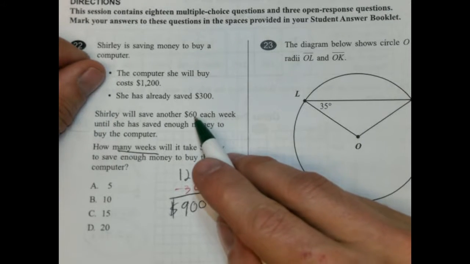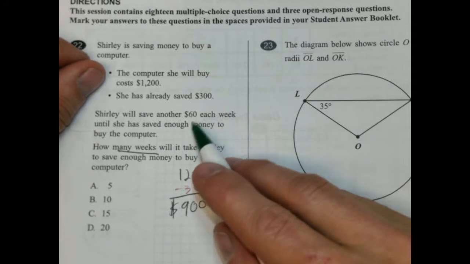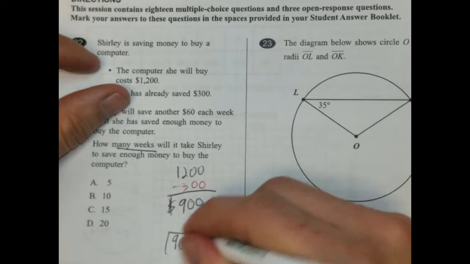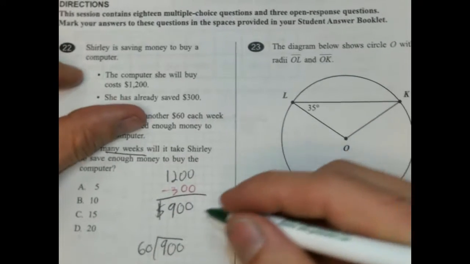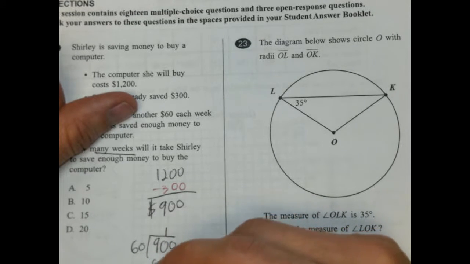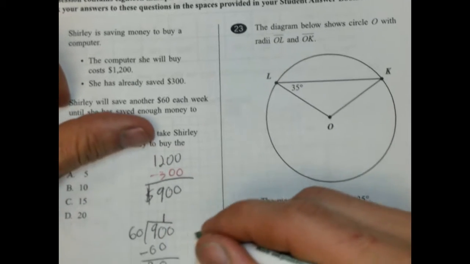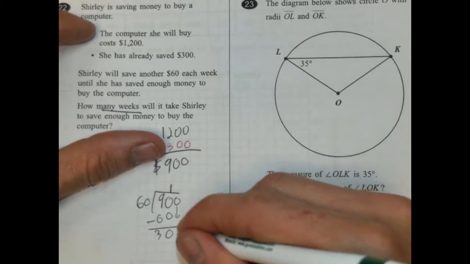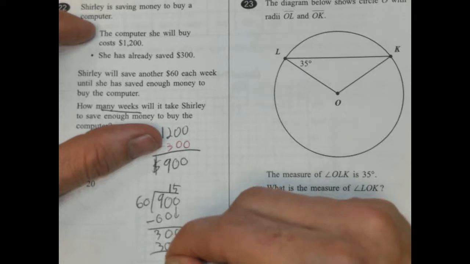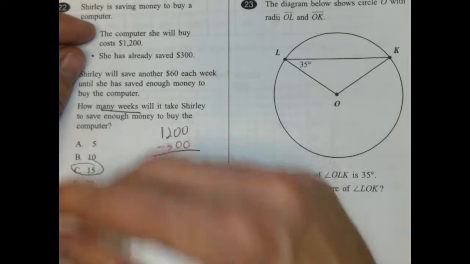And she's saving $60 a week. So how many weeks is it going to take to get to $900? So we're going to simply divide $900 by 60. And you can use your calculator, but we're not going to right now. I'm going to get 30, bring down the 0, 5. There you go. So 15 weeks.